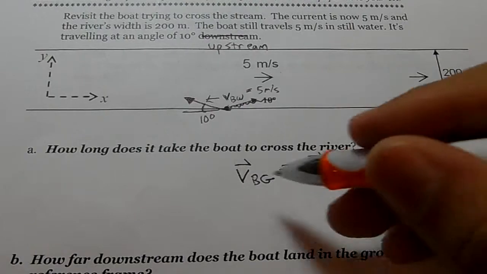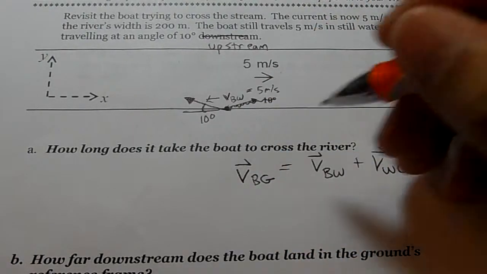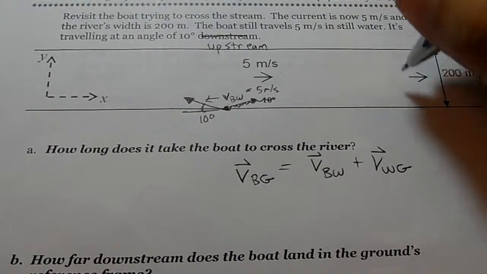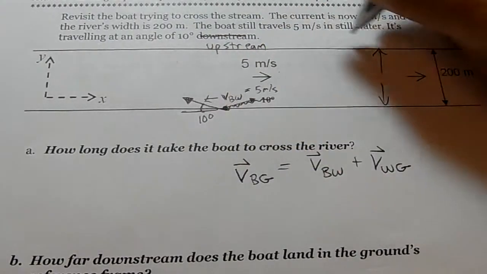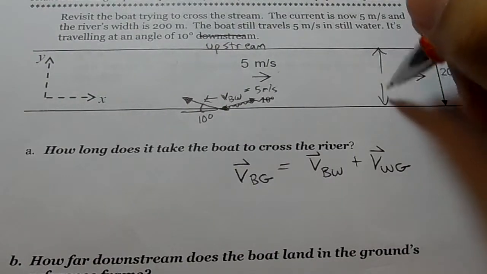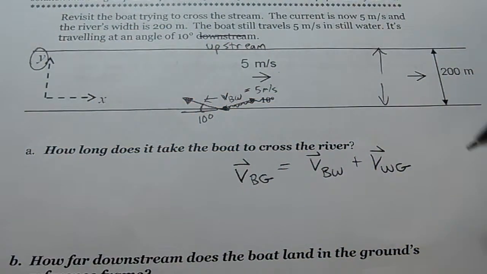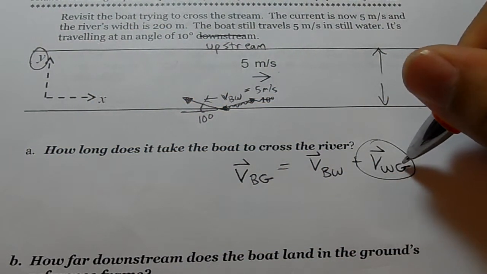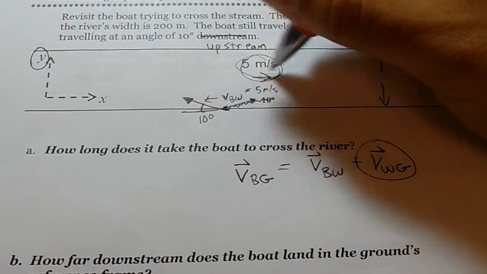Now, this is all true, and I could process things from this point of view, but for this particular problem, I could also observe that in terms of the y direction, which is what matters for crossing the river, just getting to the other side and not caring about how far upstream or downstream I'm traveling as I do that, the velocity of the water with respect to the ground, which is the 5 meters per second to the left, has no y component.